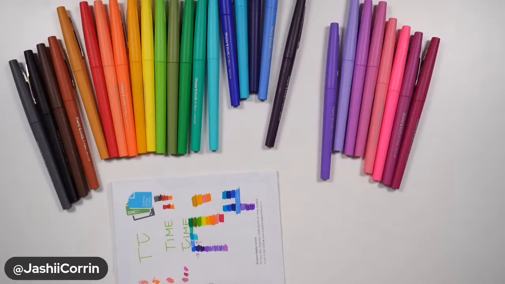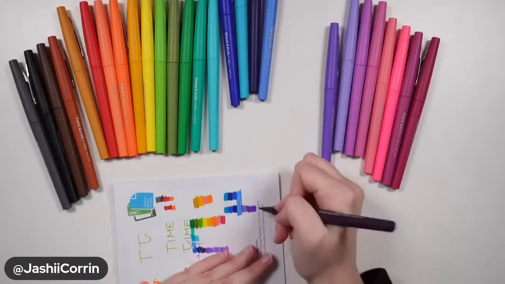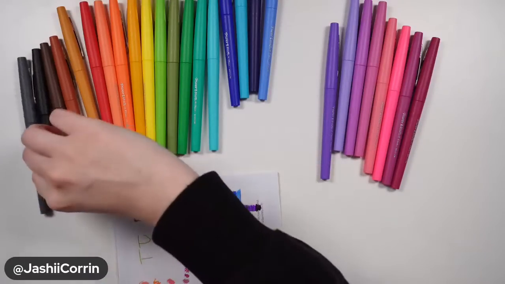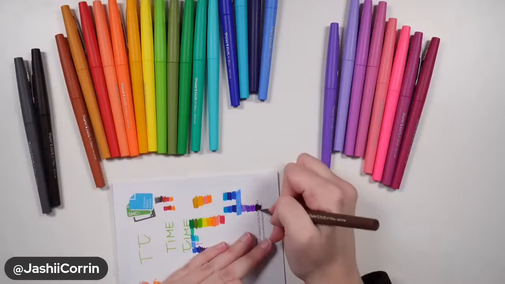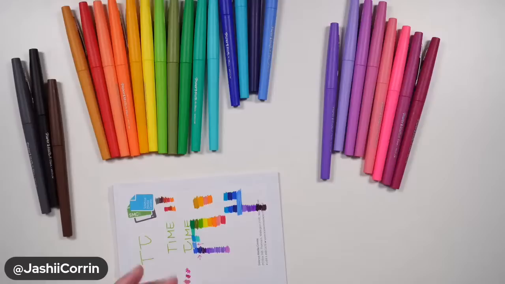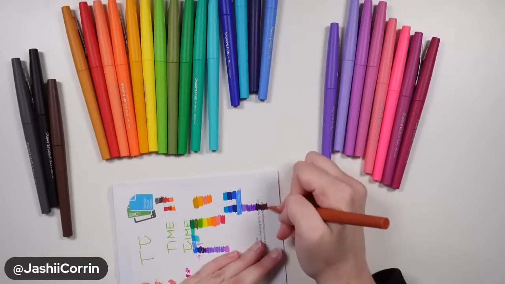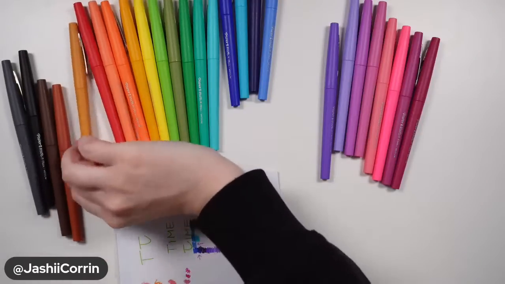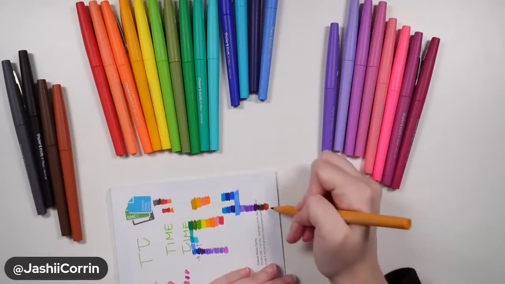And then the punchy purple would go to the dark purple. And then the dark purple would go to the dark brown. And then the dark brown would go to the slightly less aggressive brown. And then the less aggressive brown would go to the golden brown.